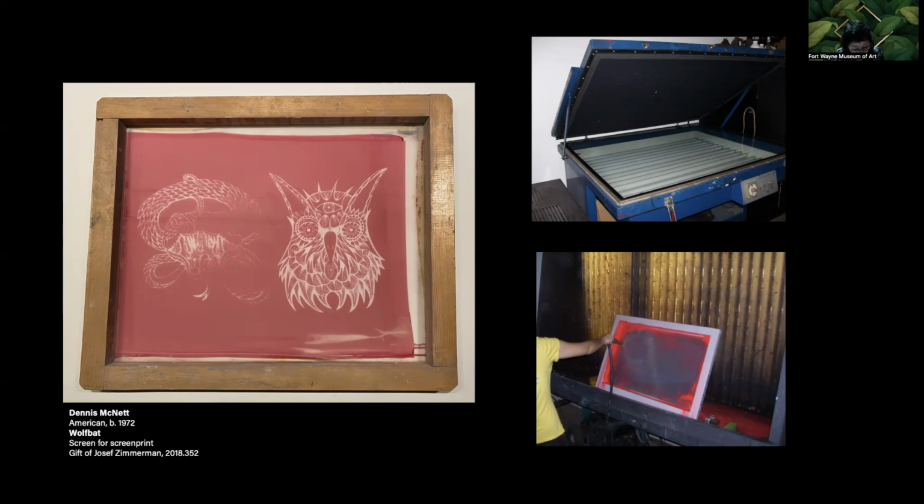In this case, a light exposure unit can be helpful, as seen in the upper right. When the screen is sprayed with a power washer, the unexposed areas that remain soft rinse away. If we were to hold up McNett's screen, we would be able to see through the outlines of the owl.